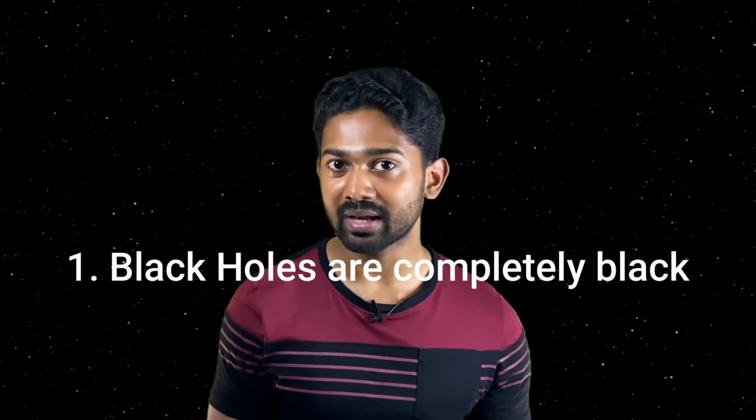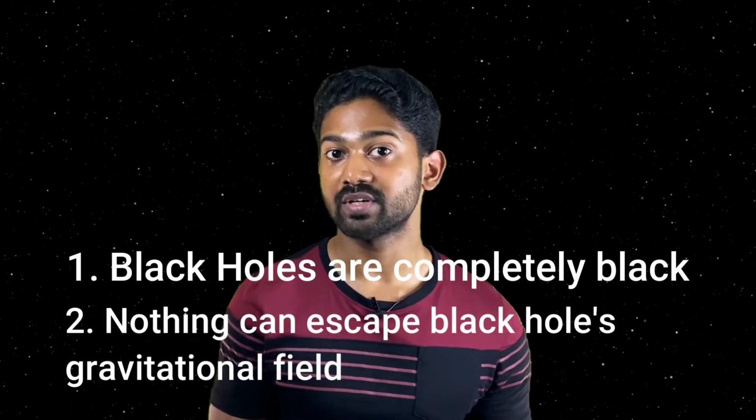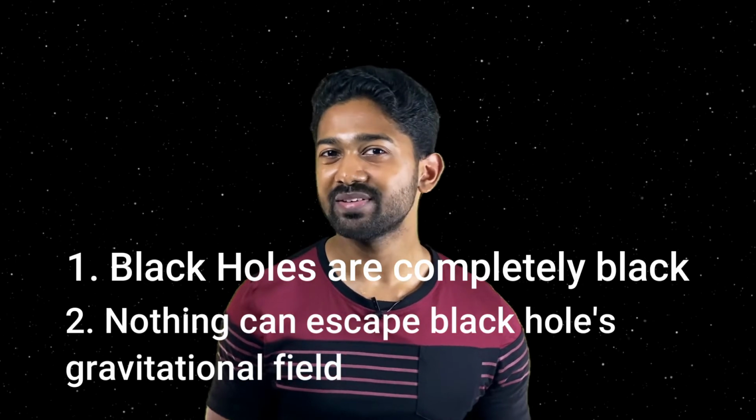This chapter on black holes also takes us through a thought experiment in which it talks about what will happen to an astronaut that fell into a black hole, and what a distant observer will see as the astronaut is being sucked into the black hole. A common misconception that people have about black holes is that black holes are completely black and nothing can escape the gravitational pull of a black hole. But both these statements are not true, and to explain why, there's an entire chapter in this book called Black Holes Ain't So Black.